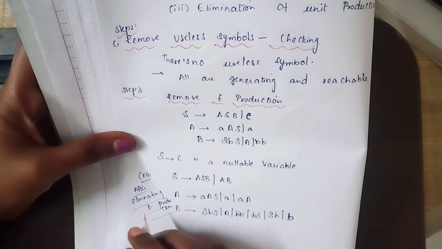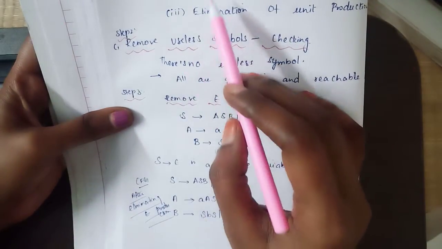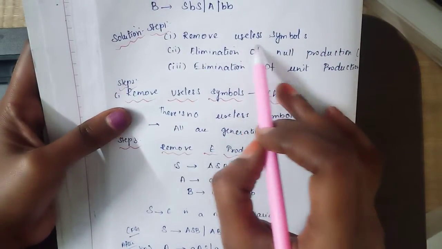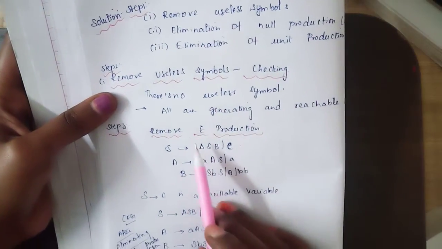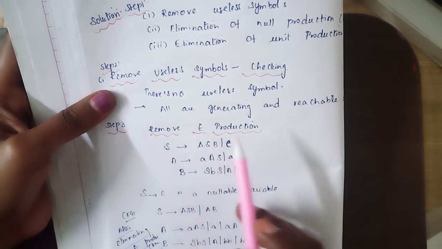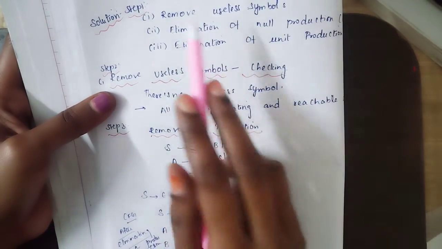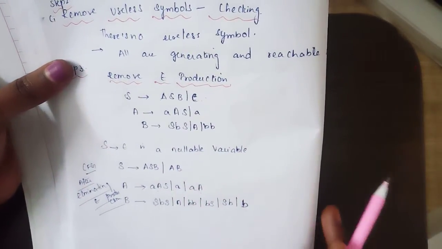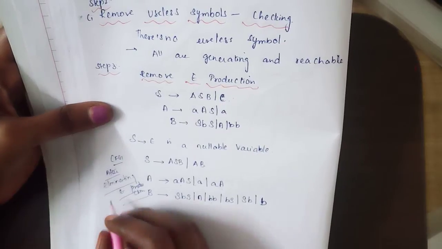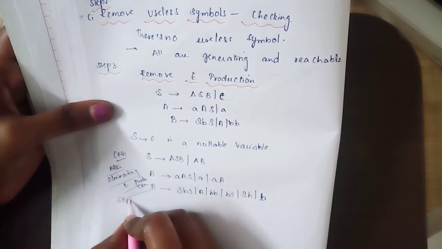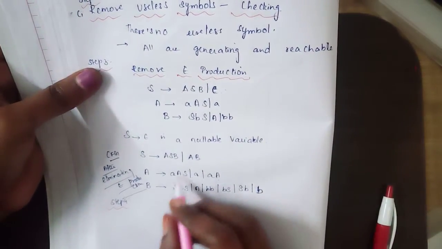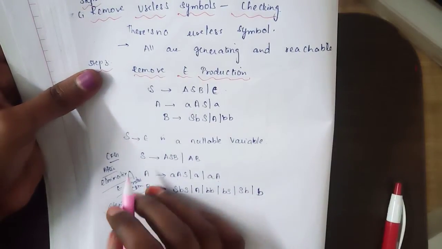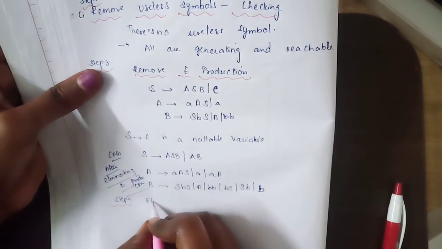The second step, we have just seen useless symbol elimination. After that we have seen removal of null production. Here there is no useless symbol, so we keep the grammar as it is. After that we have the nullable variable, which we have just eliminated. So the next one is step 4. Step 4 is, we have to look at this particular grammar, whatever grammar we have now. So we have to eliminate the unit production.